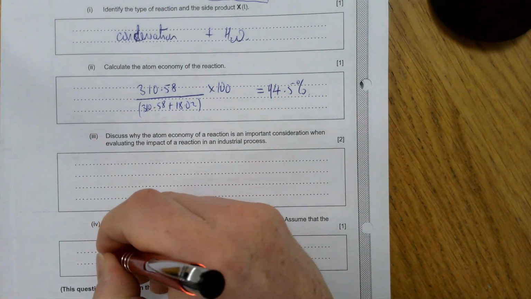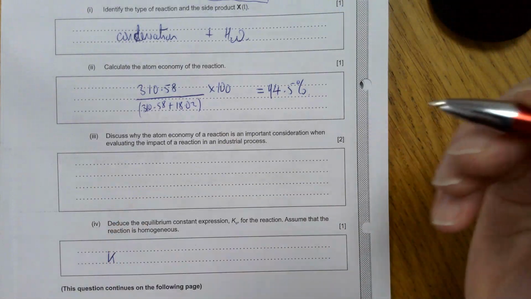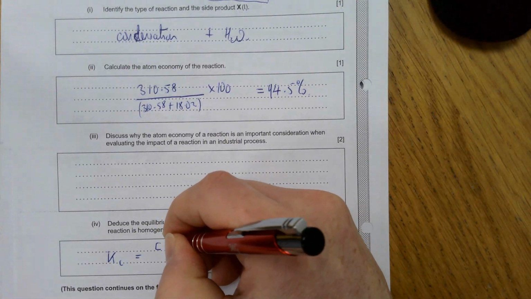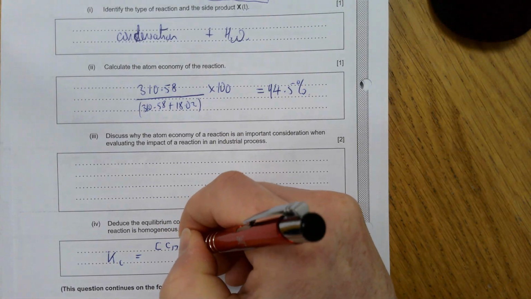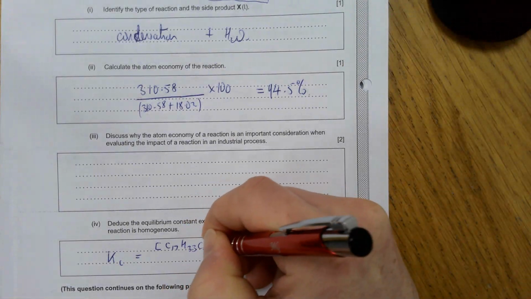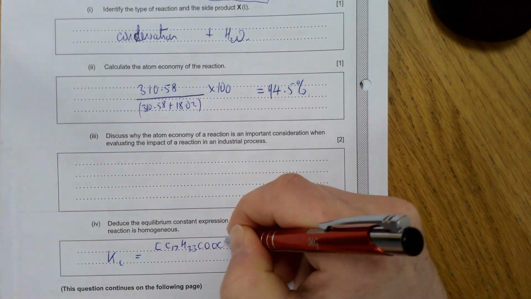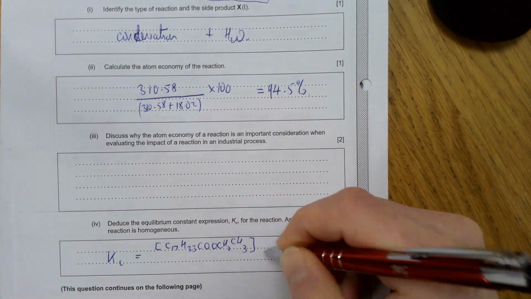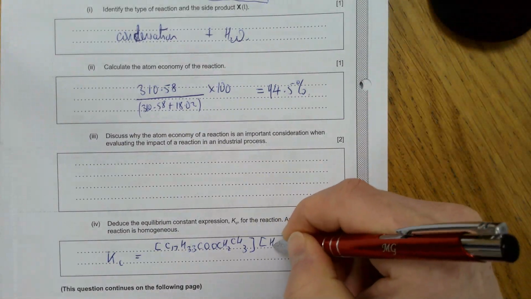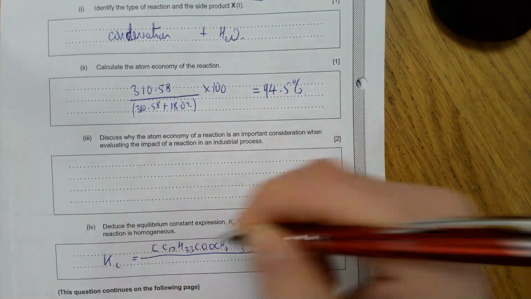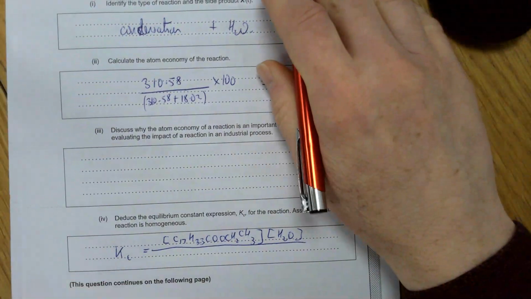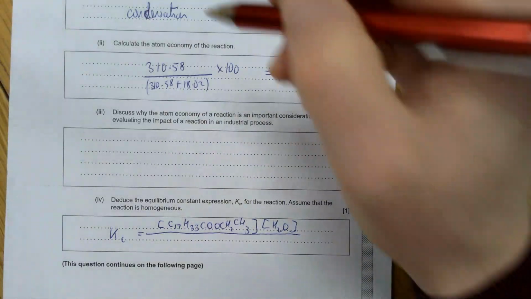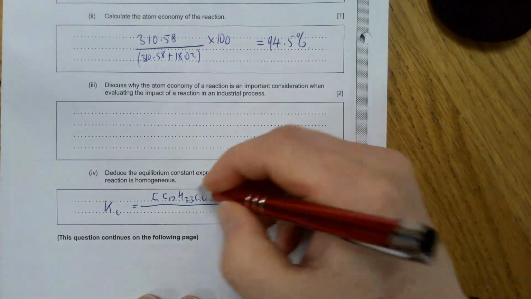And part C for this reaction is the concentration of the products, which is C17H33COOCH2CH3, I think, times by the concentration of water. Many people missed out the concentration of water, which you do for things like Ka, because water's the solvent. Water's not the solvent here. This is done in a direct reaction, so we need to include the concentration of water here.